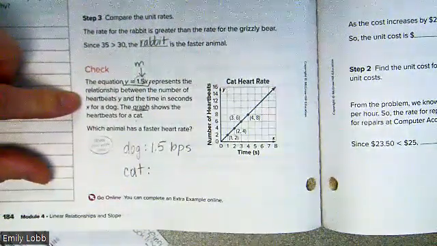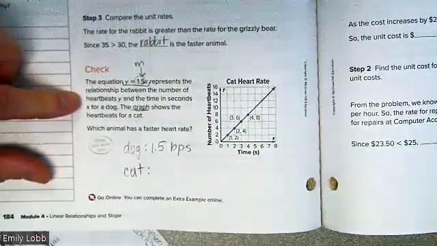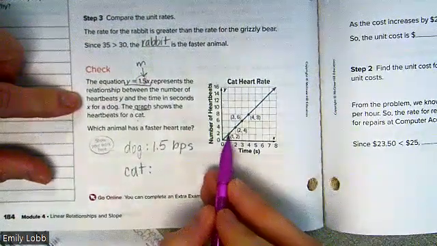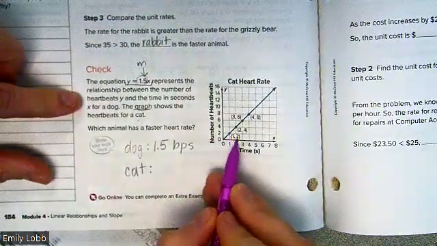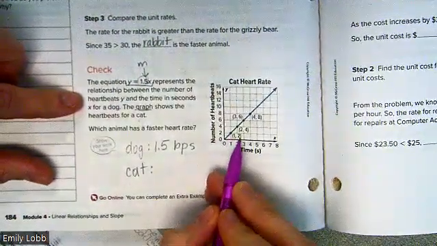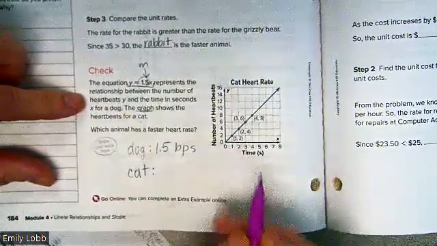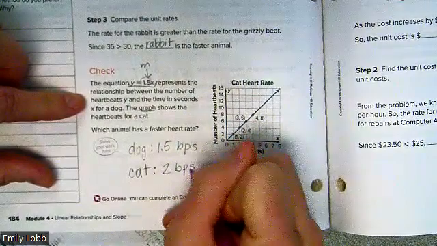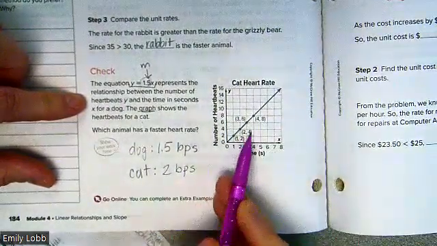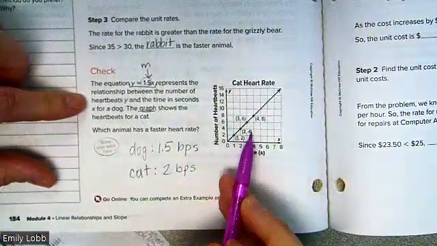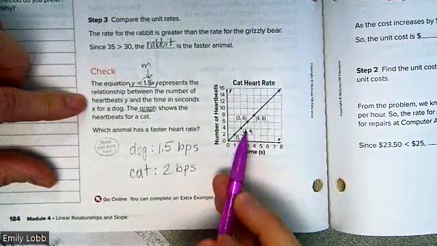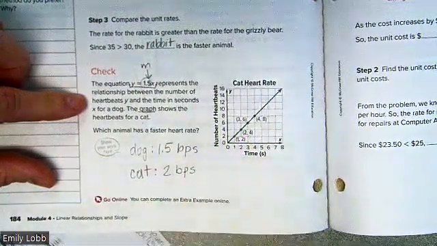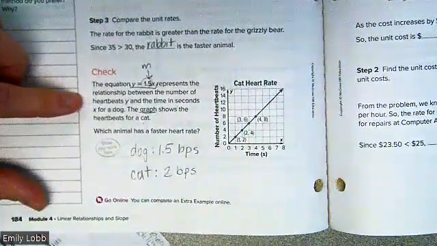Now we have to figure out what the cat's was. So either we look at the point (1, 2), which tells us this is 2 beats per 1 second. So we could just say 2 beats per second. Or you could use 2 points, right? 4 minus 2 is 2, divided by 2 minus 1, which is 1. 2 over 1 is still 2.